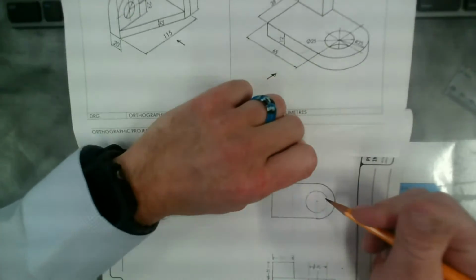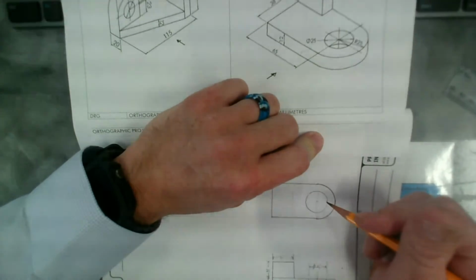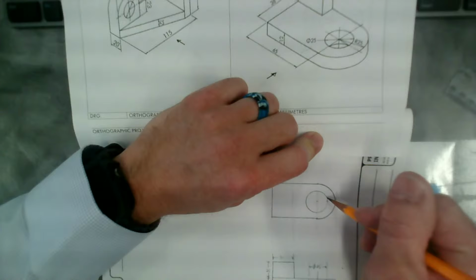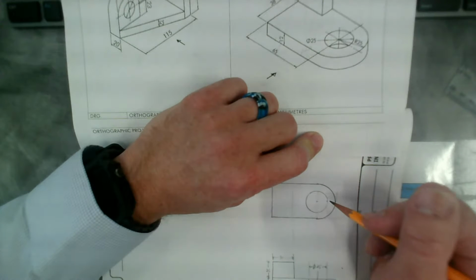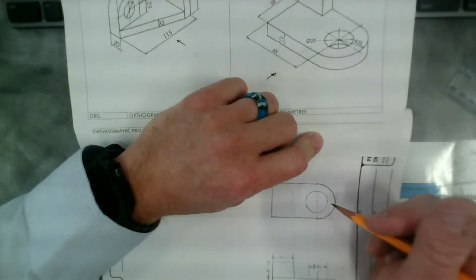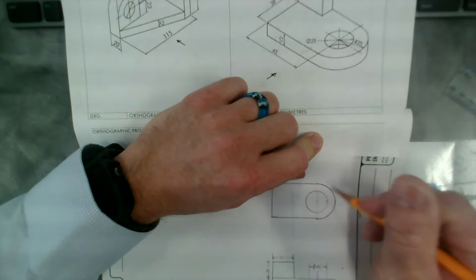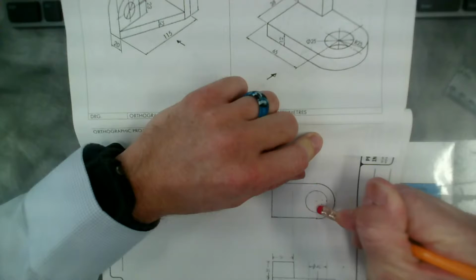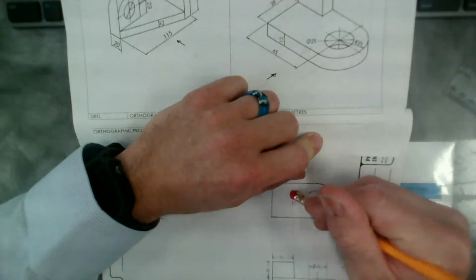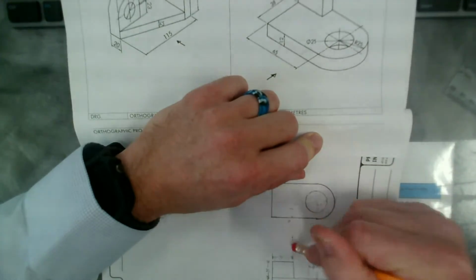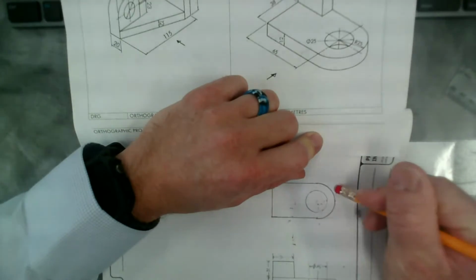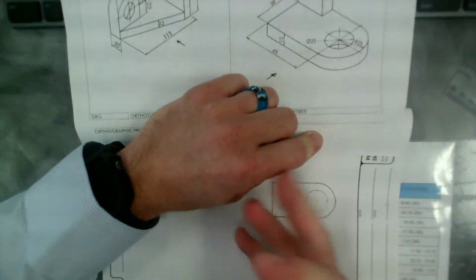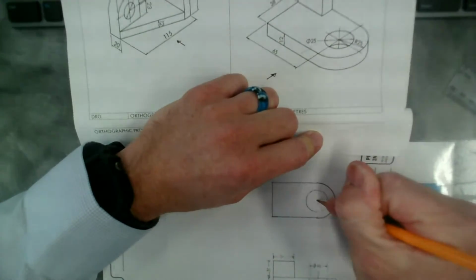At this point, what type of line do we want to label this circle with? Actually, let me back up. What's the first thing I should put in the middle of the circle to show where the center is? That dot. Cross. A little plus, a little crosshair, and that's called a center mark. Center mark. It's called a center mark, and it looks like this.